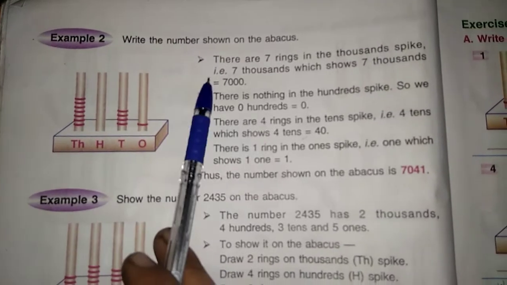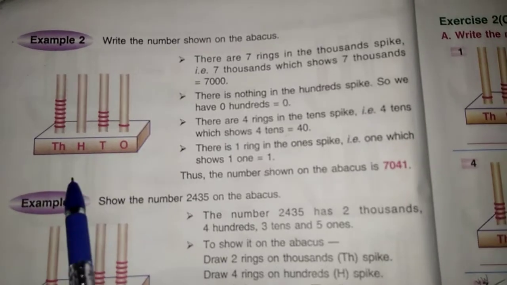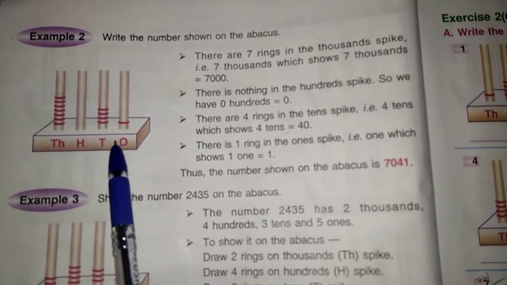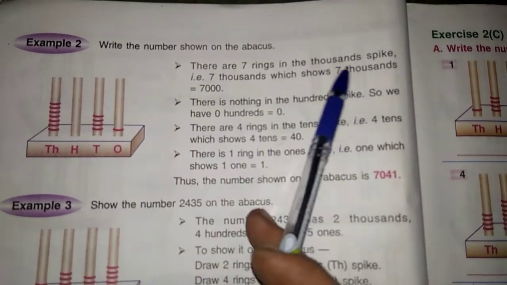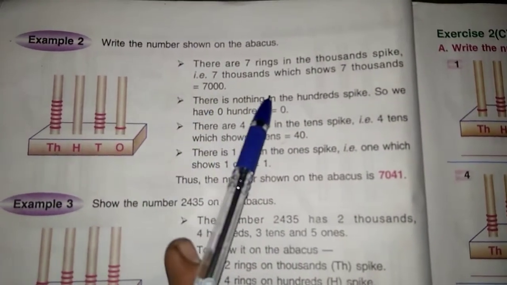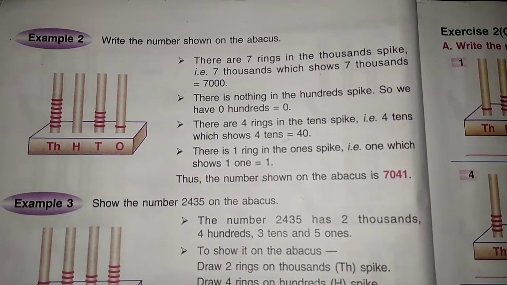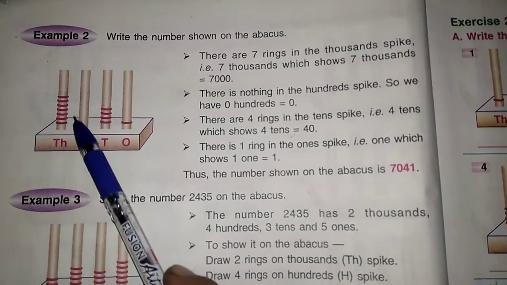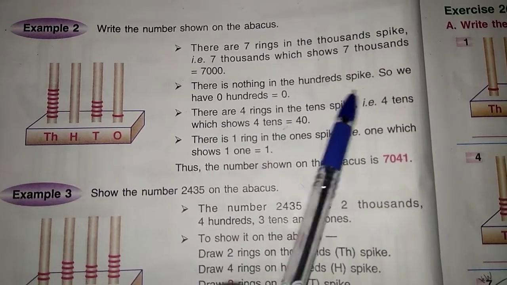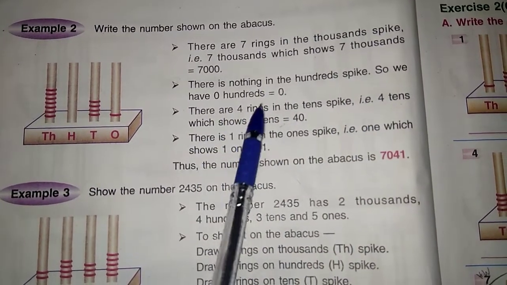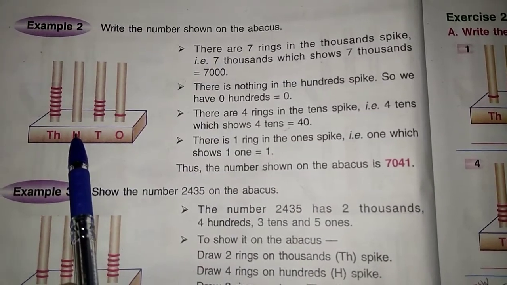Example 2. Write the number shown on the abacus. Now this is the abacus. Now you can see here. There are 7 rings in the 1000 spike. That is 7000. Now here in the 1000 place 7 rings are there, children. There is nothing in the 100 spike, so we have 0 hundreds. Here nothing is there, that's why we have 0 hundreds, children.